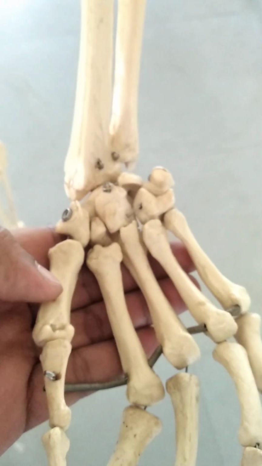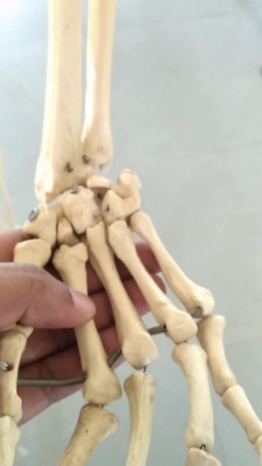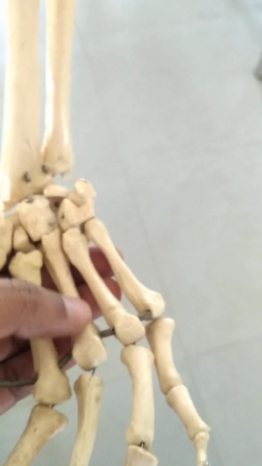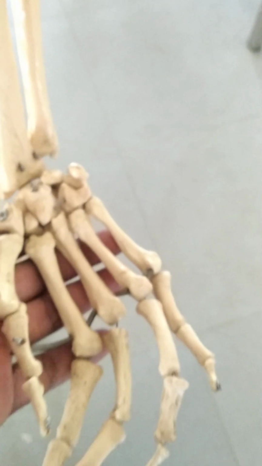The first metacarpal, first is for the thumb, okay? Second is for the index finger. Third, middle finger. And fourth is for ring finger. Fifth is for little finger. Meaning, finger means it is pointing towards that direction.